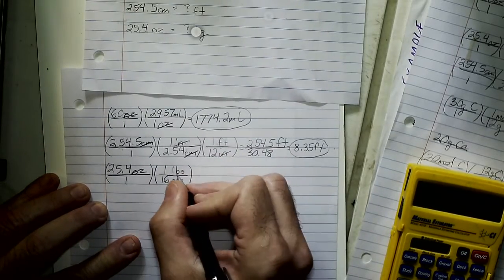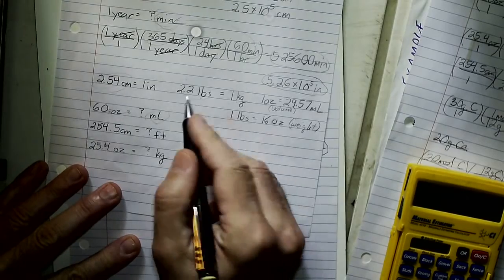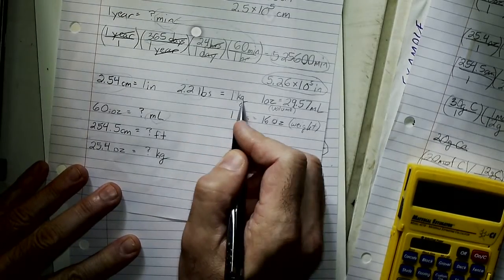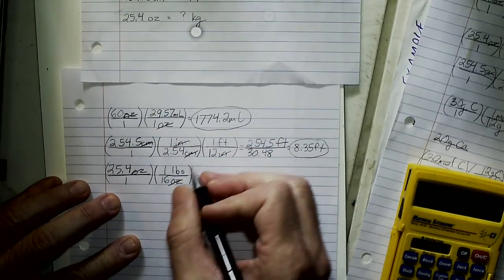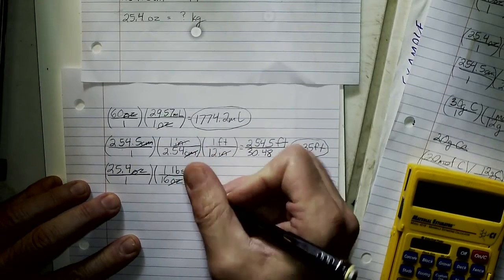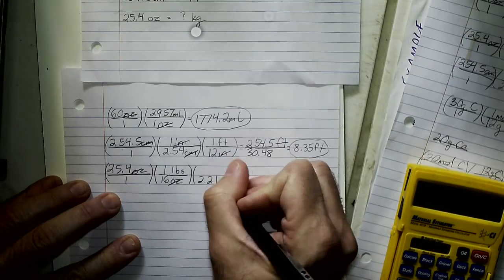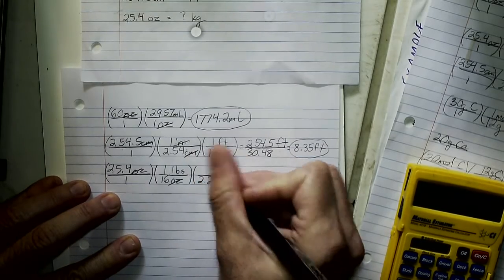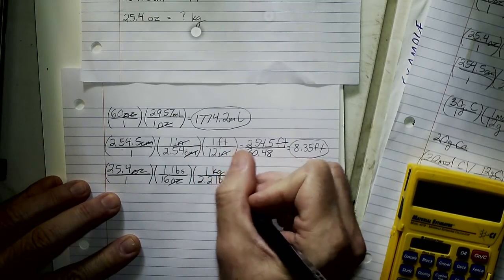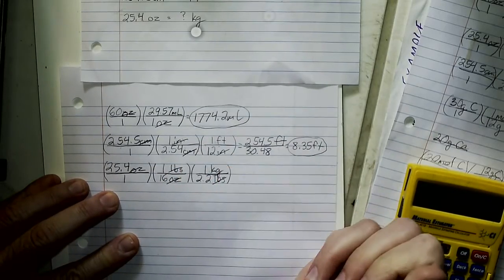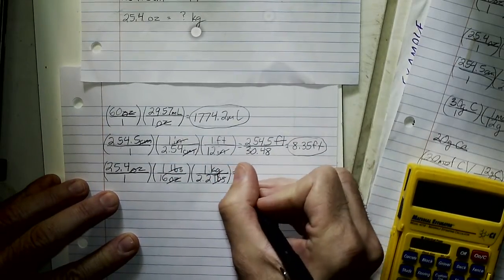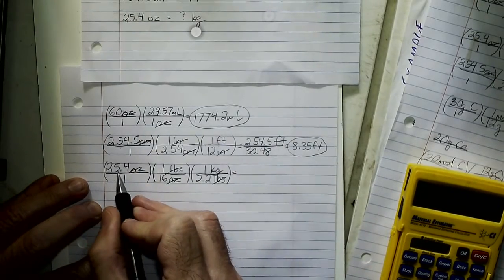Again, I'm working toward kilograms, but the only unit conversion I have is 2.2 pounds is 1 kilogram. So I got to get to pounds first. So that cancels out. Now I'm at pounds. So 2.2 pounds, 1 kilogram. Pounds cancels out, and the only unit left is kilograms. So I'm done. All I have to do is multiply it through.